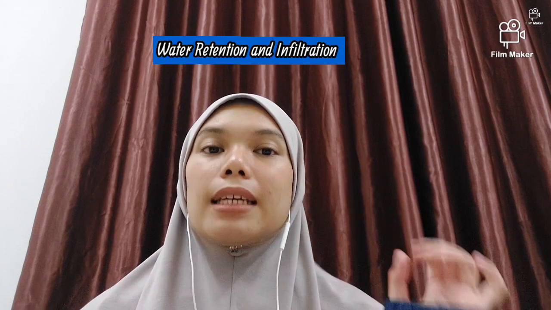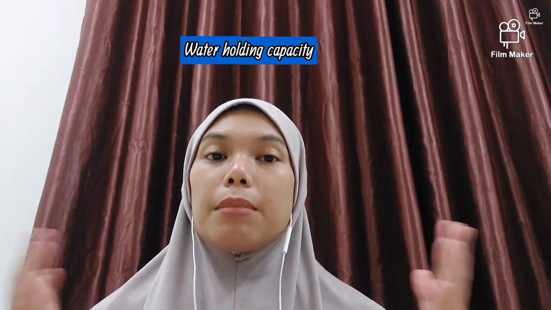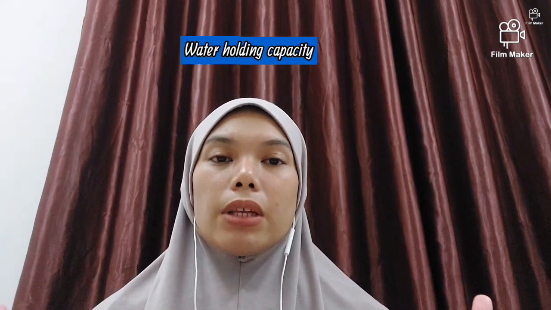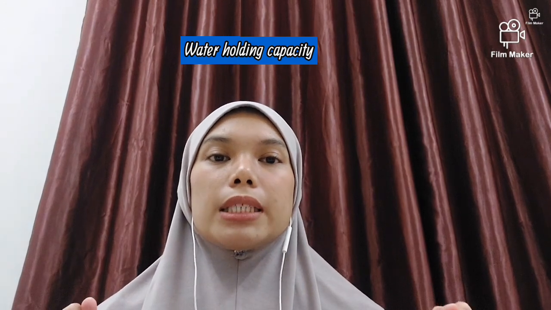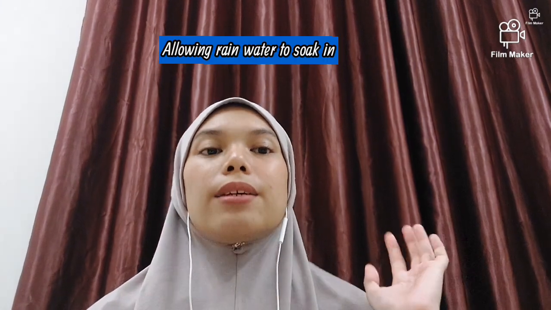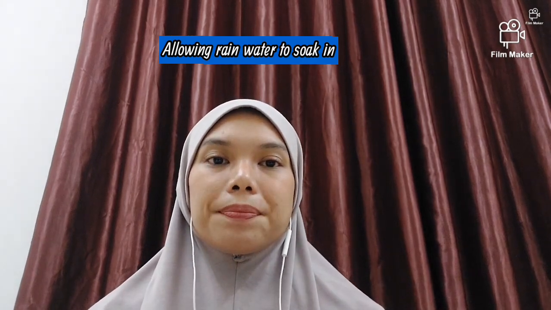The third point is water retention and infiltration, the nature sponge. One of organic matter's superpowers is its ability to hold water up to 90% of its own weight. It increases the soil water holding capacity, meaning plants have more moisture available between rains or irrigation cycles. It also improves infiltration, allowing rainwater to soak in rather than run off the surface.